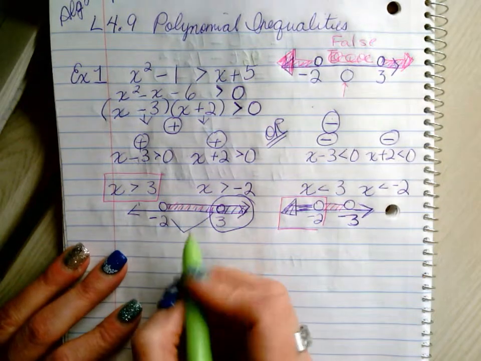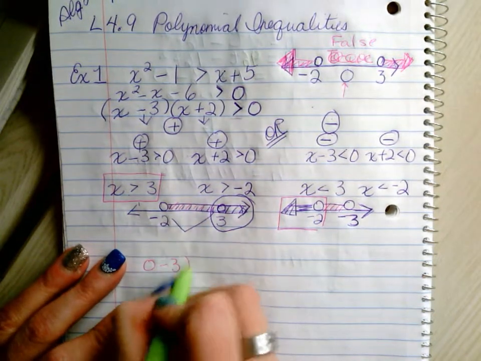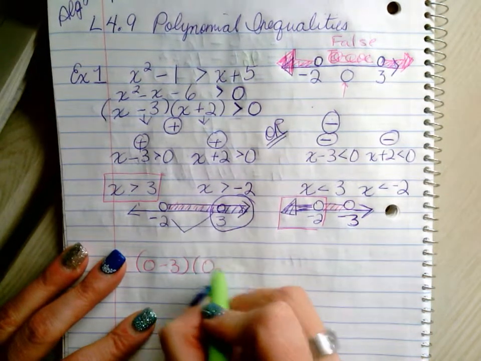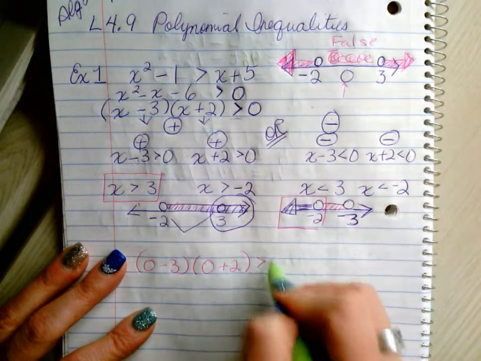Daniel, change religion, please. Daniel, 0 minus 3 multiplied by 0 plus 2 is greater than 0.